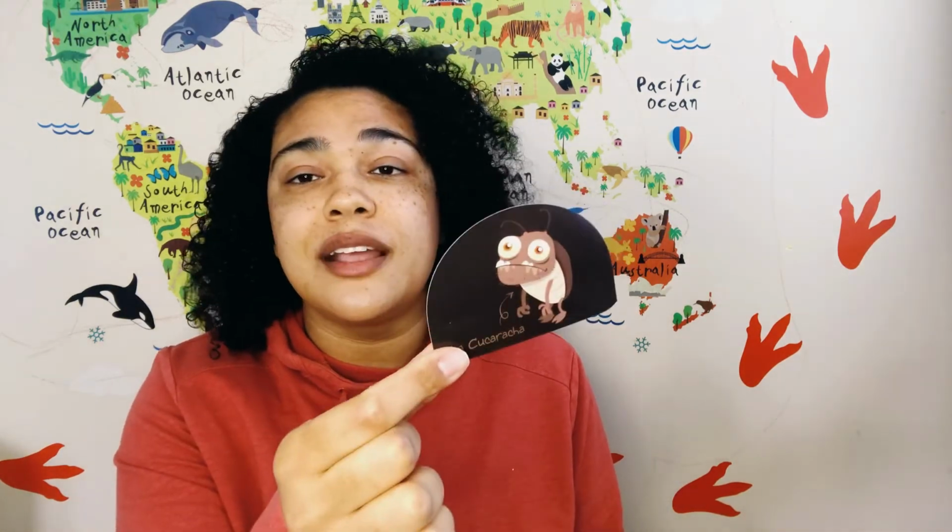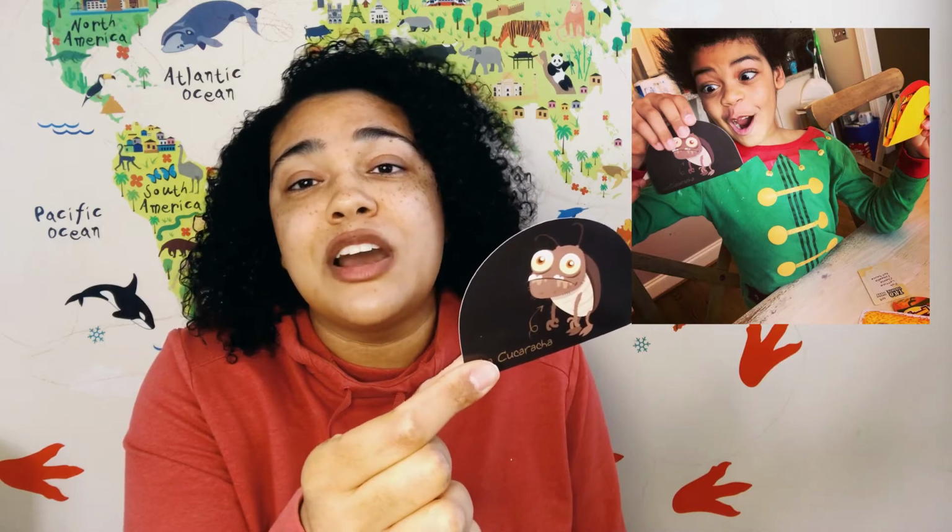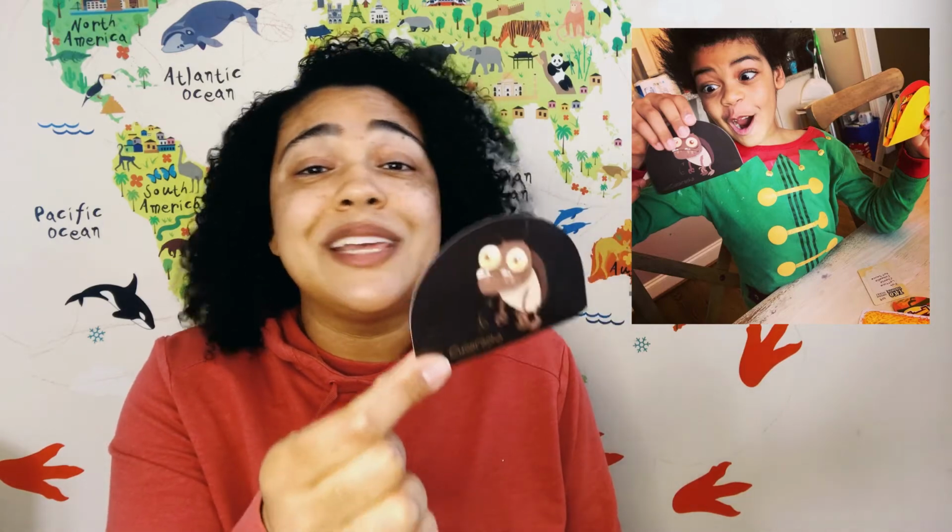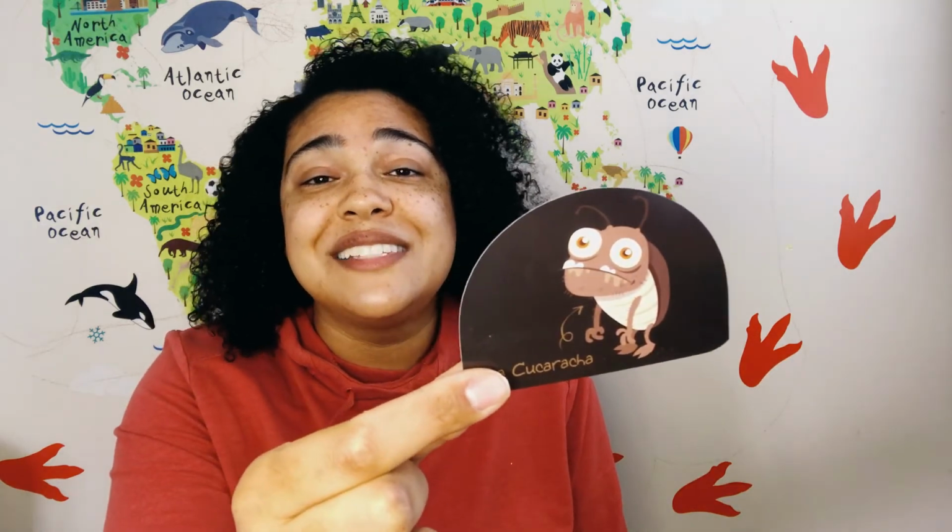You had to dump out all of your ingredients and start over again. And let me tell you, the chaos and hilarity that ensued whenever this card came up. I don't know what's so funny about this card, but to a 6-year-old, it is hilarious. So just be prepared. If you have another 6-year-old, they're going to find this card super funny.